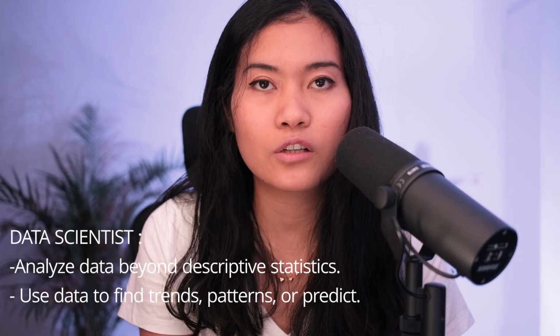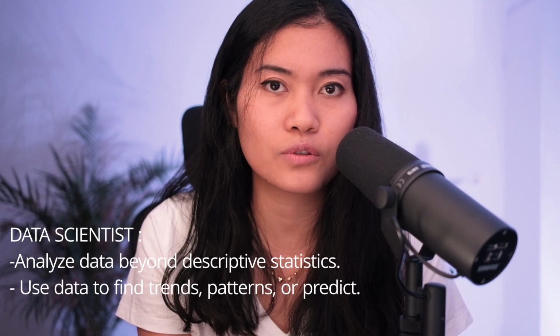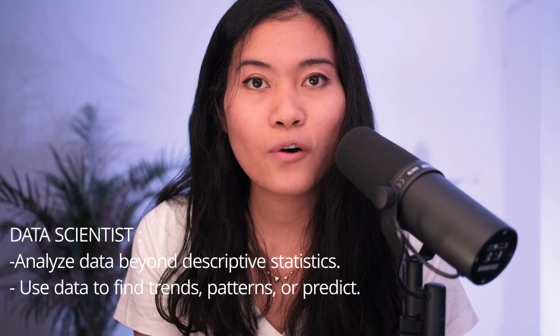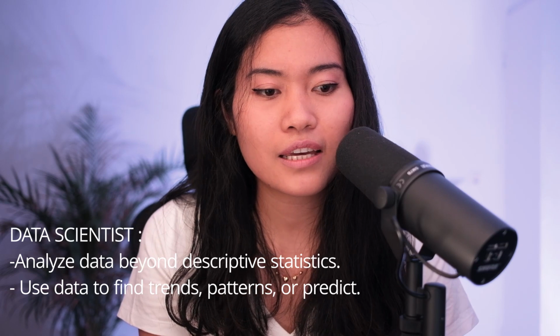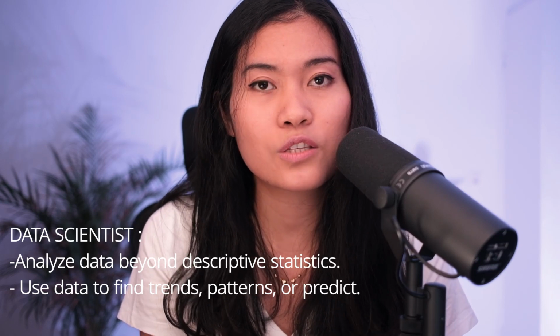Now let's move on to data scientist. So the description of data scientist is really vague and it varies between different companies. So a data scientist works with data, extracts information or insights from the data, and communicates the results to the stakeholders or to their managers. So they focus on getting insights from the data beyond descriptive statistics.